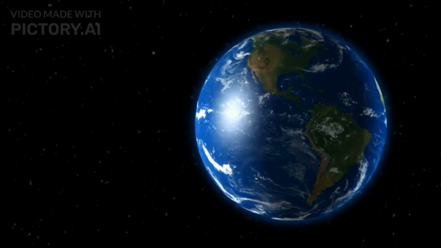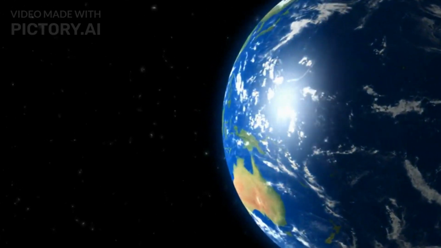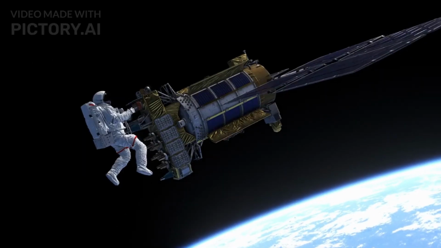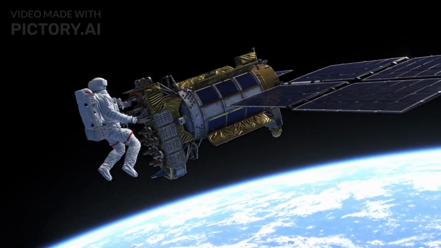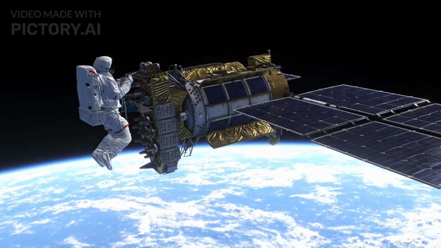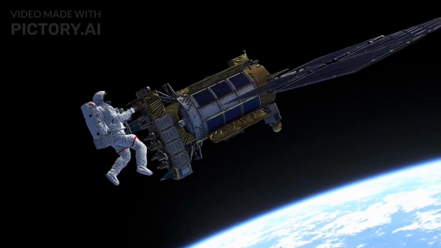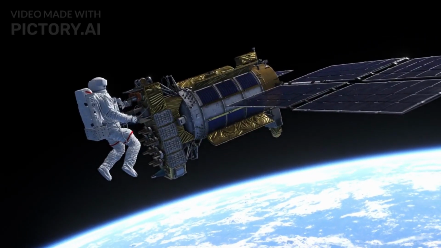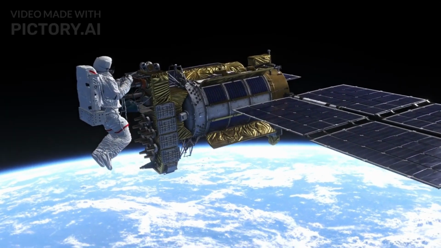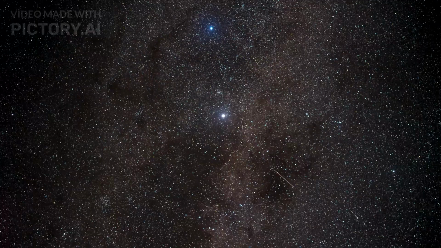The camera zooms out from a satellite in geostationary orbit, looking down on a brightly illuminated Earth. It's a testament to human ingenuity that these satellites, built with such precision and care, can function flawlessly in such a harsh environment, bringing us all a little closer together, no matter where we are.